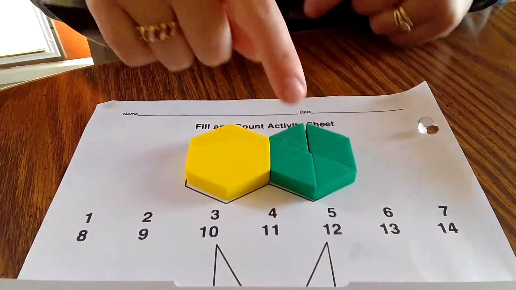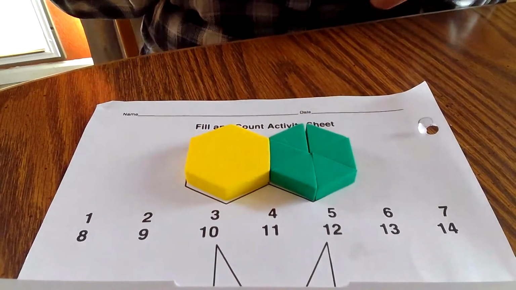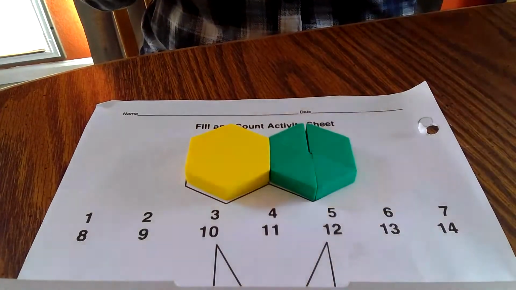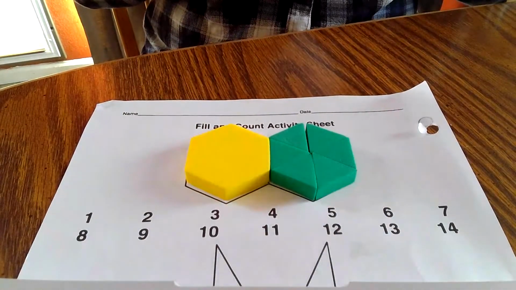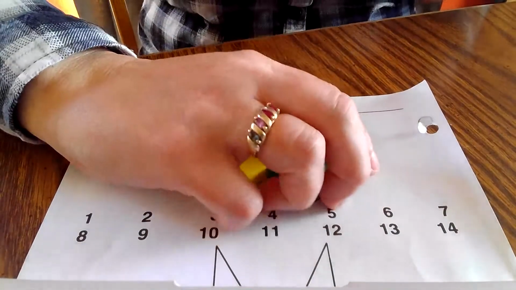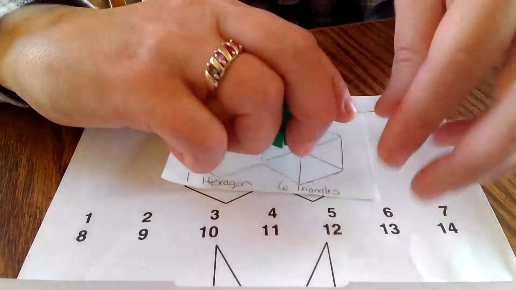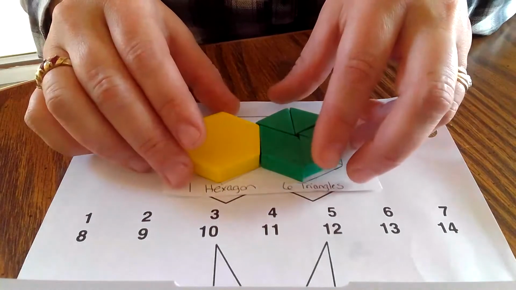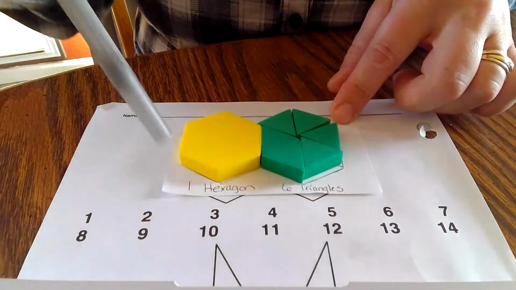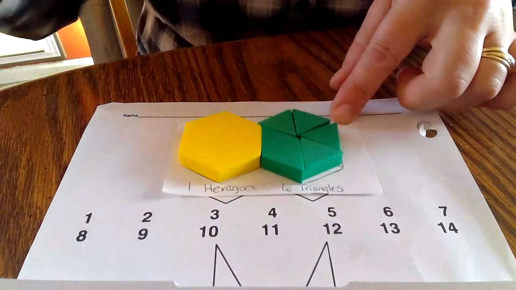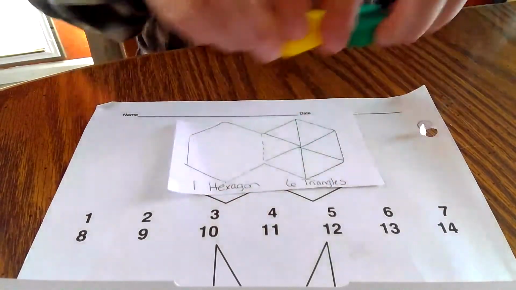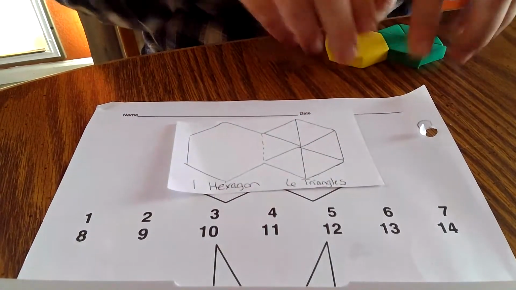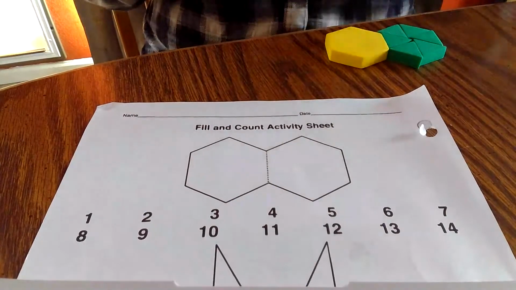And it does. There are 1, 2, 3, 4, 5, 6. Again, I go and trace, take off this, and I go and trace my shapes, and I write 1 hexagon, 6 triangles. And as you see, I have that.